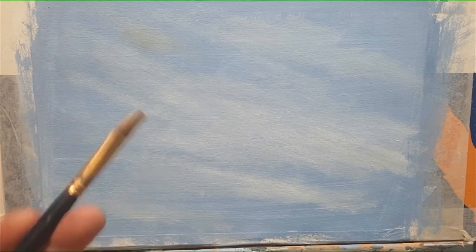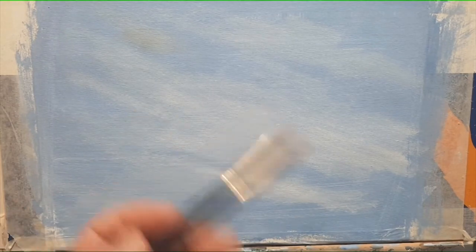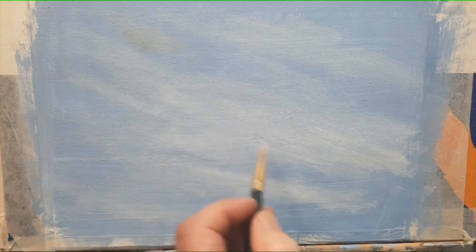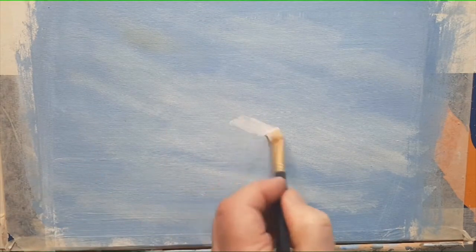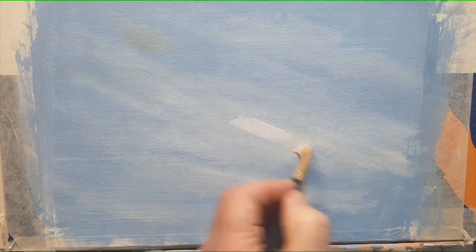If we go back to our soft brush here, a soft nylon brush, what we could do this time is put another little layer of zinc on in the middle area here.